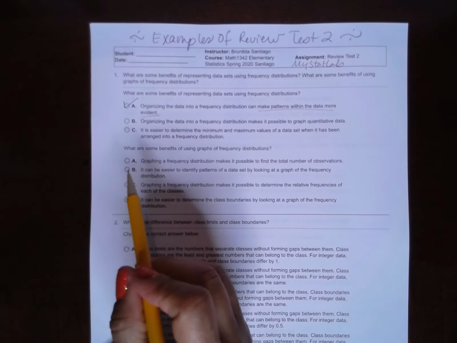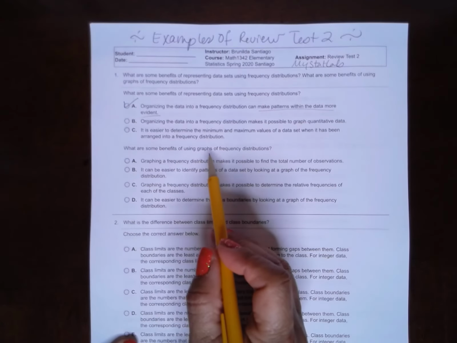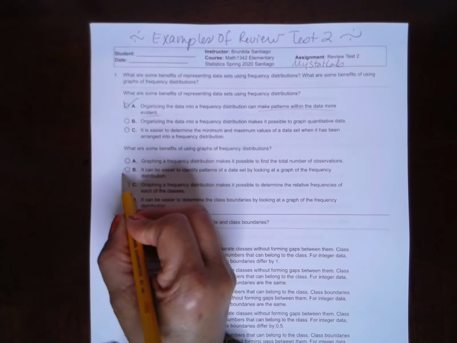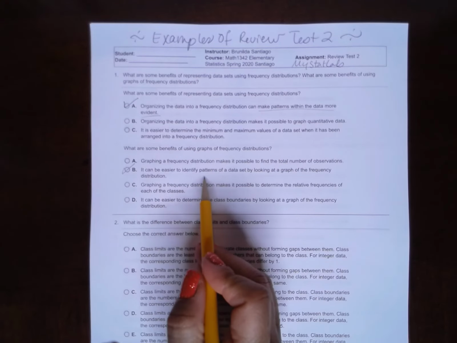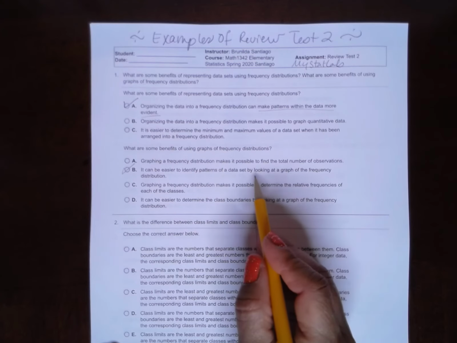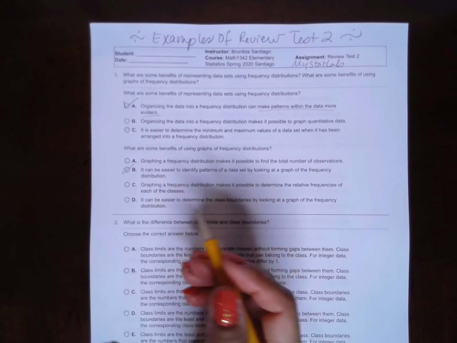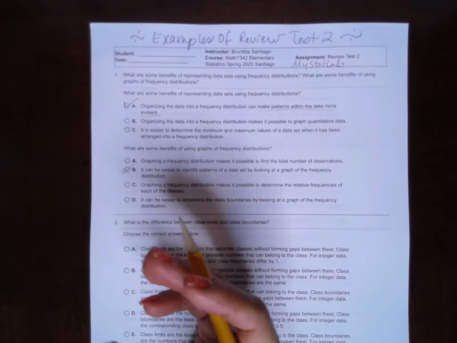Second question, what are some benefits of using graphs of frequency distributions? The correct answer is B. It can be easier to identify patterns of a data set by looking at a graph of the frequency distribution. A picture can also tell you a better story.